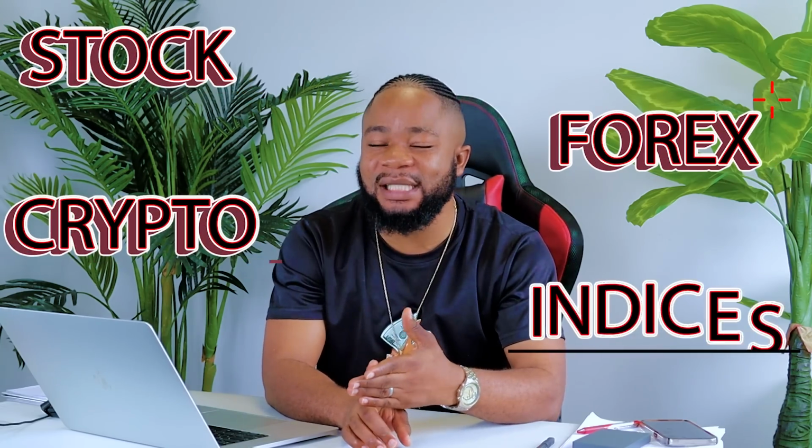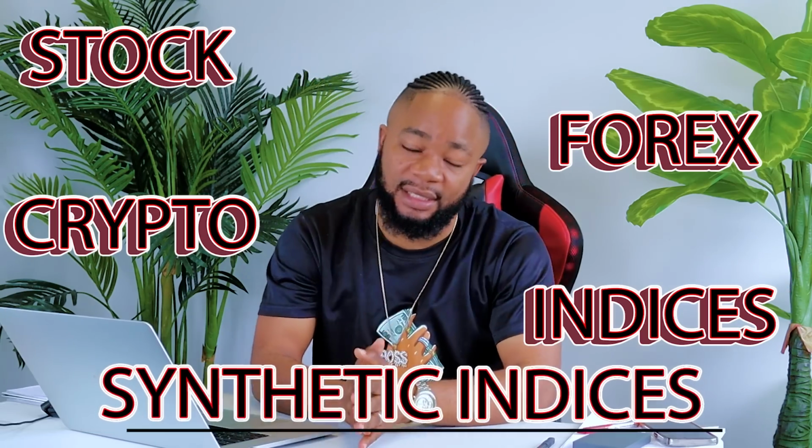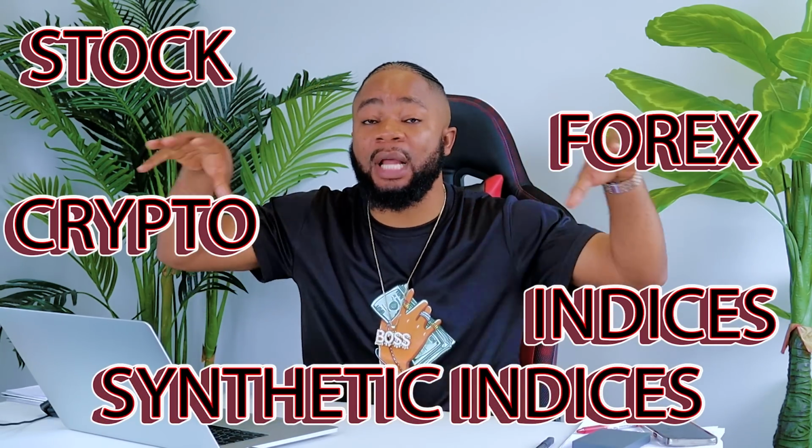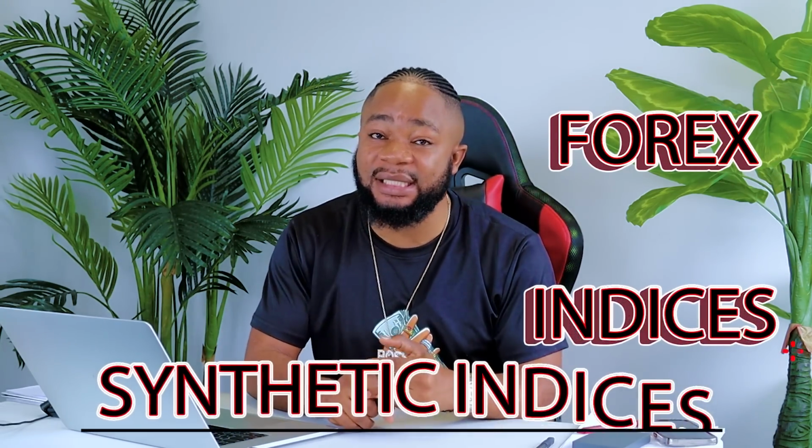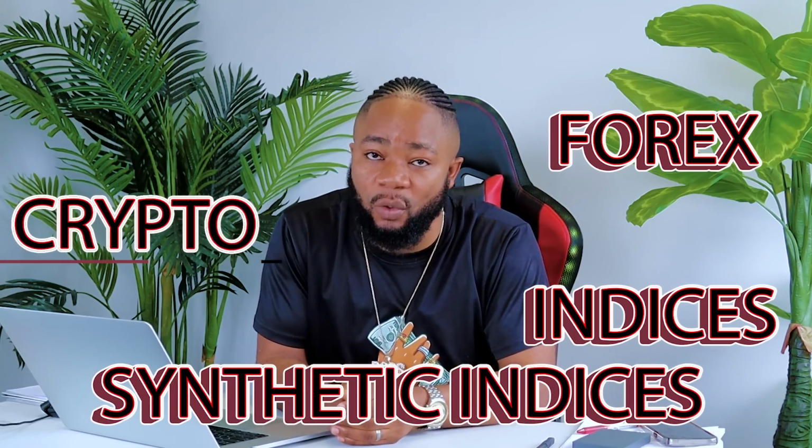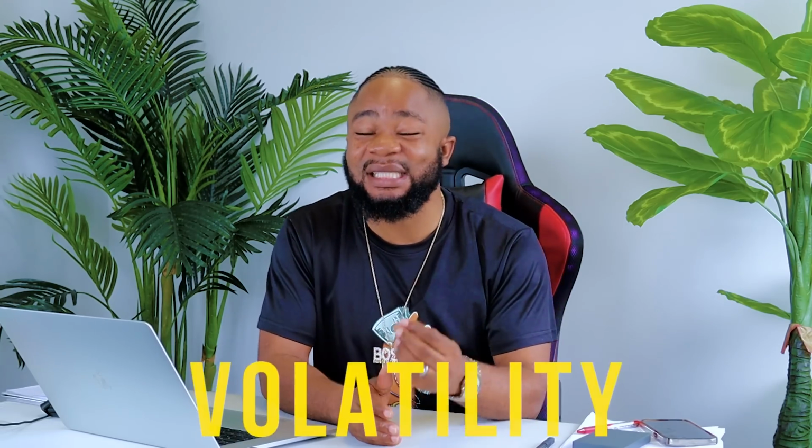Synthetic indices. Remember, when it comes to trading, we have stock trading, we have forex trading, we have crypto trading, we have indices trading, and now we have synthetic indices. So you should have an idea on how to trade all these assets so that you can always go where volatility is going. Don't just get stuck on one currency pair or one asset, because that asset might not have volatility tomorrow. So I'll always advise you to have an idea on how to trade forex, indices, synthetic indices, or even crypto, so that wheresoever the volatility goes in the market, you can always go with volatility and liquidity.